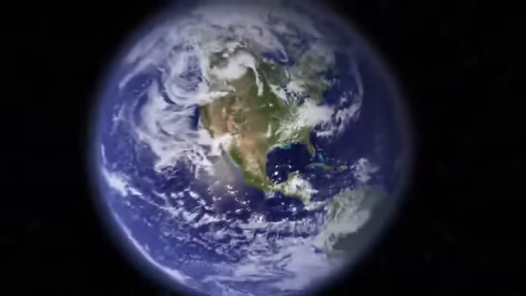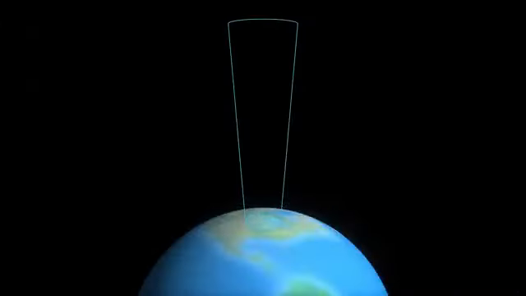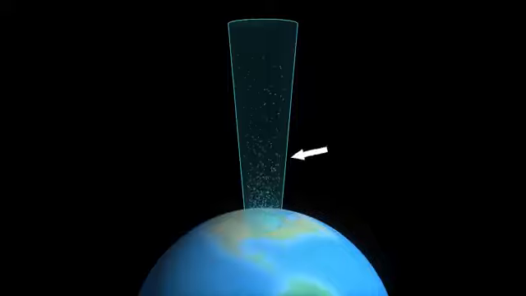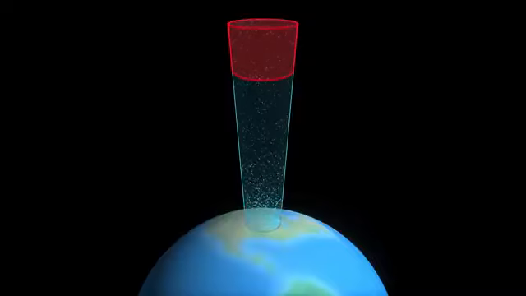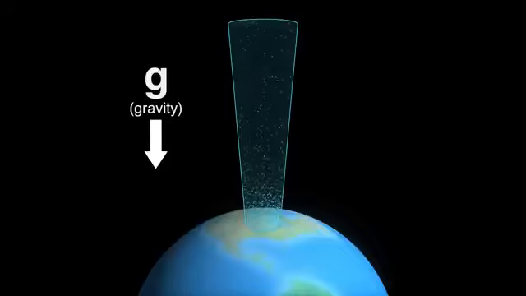Before we go any further, let us become familiar with the atmosphere. If we take a column of air, starting at the ground and traveling up all the way into space, you notice that the molecules of air at the Earth's surface are much more compacted together than the molecules up in space. The reason for this is gravity. Since air is matter, it has weight.